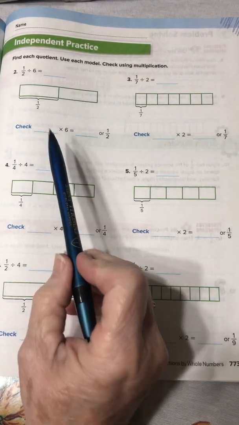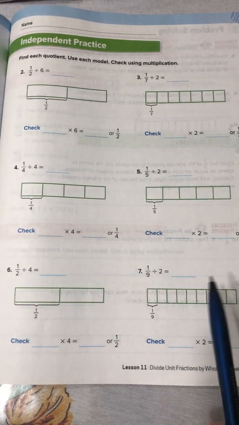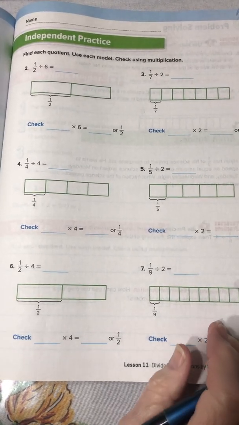Okay, your homework is to do page 773 and then put it in your assessment folder.